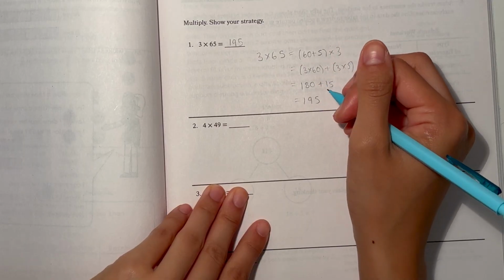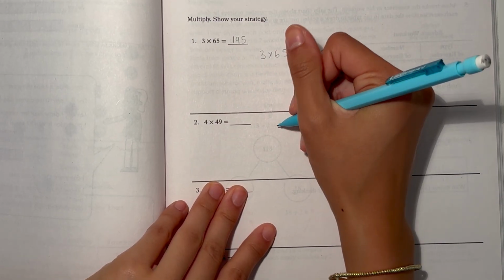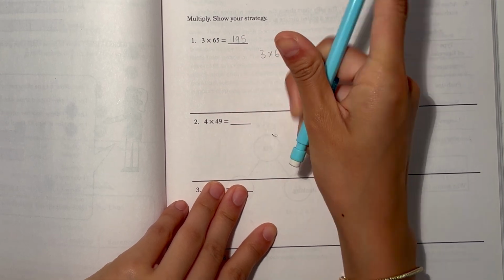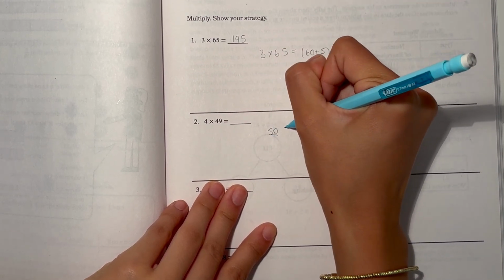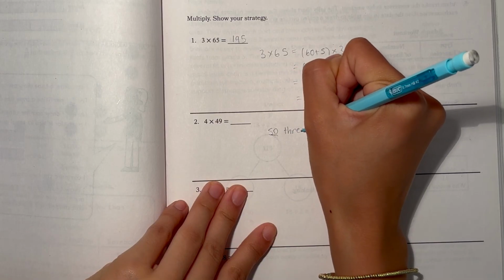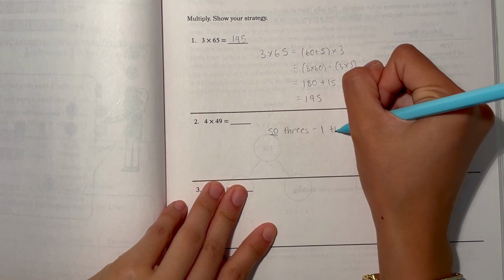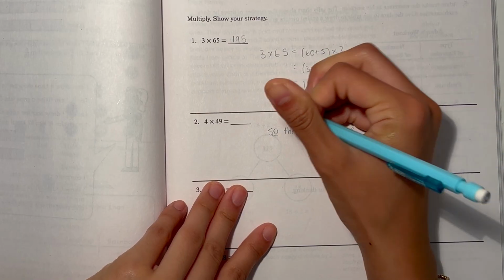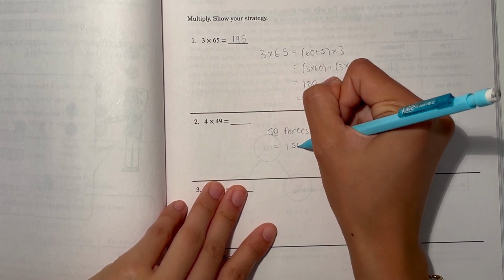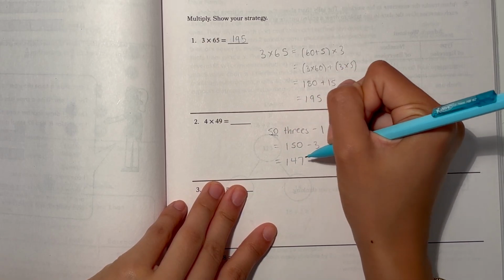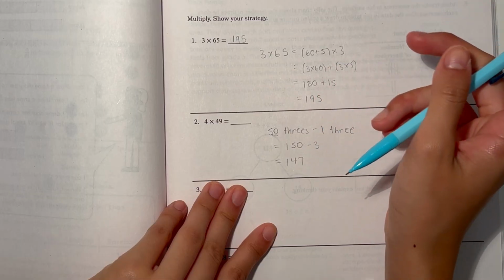Now 4 times 49. Okay, I'm going to do 49, 53s, because 50 is 1 more than 49. So that's equal to 150 minus 3. So our answer is 147. Right.